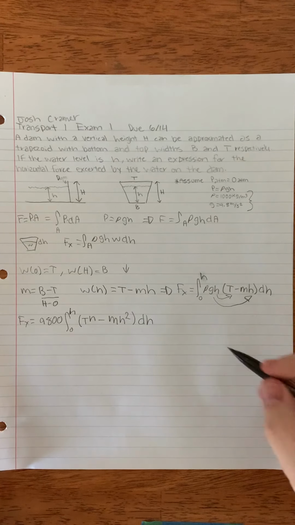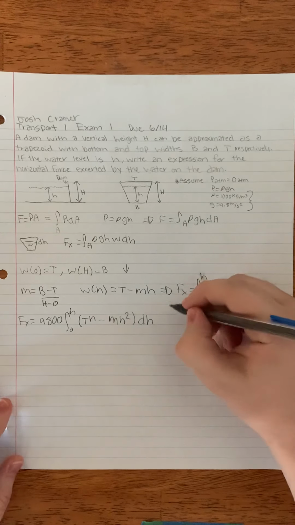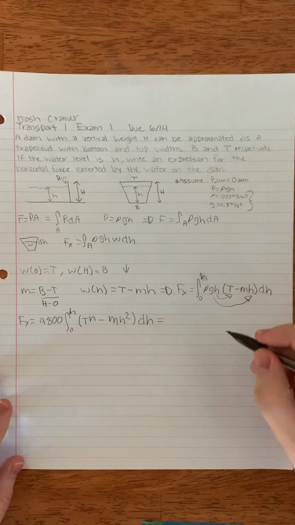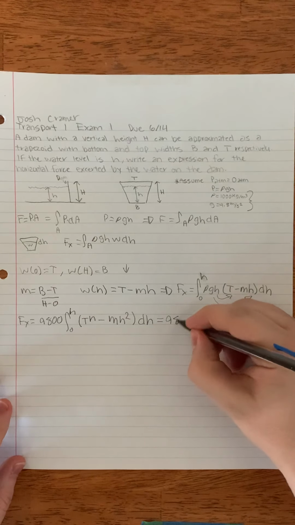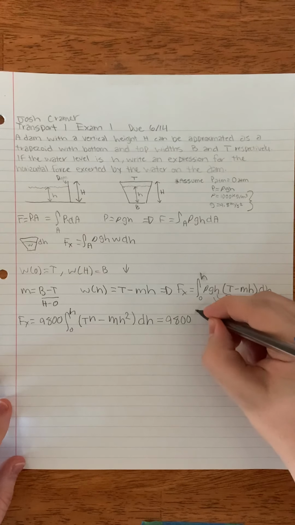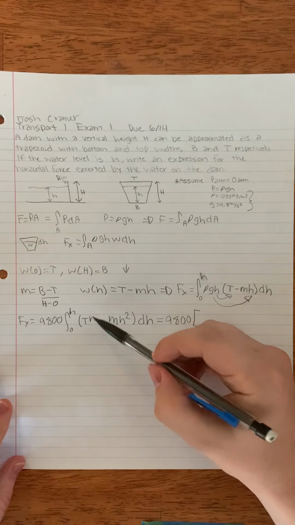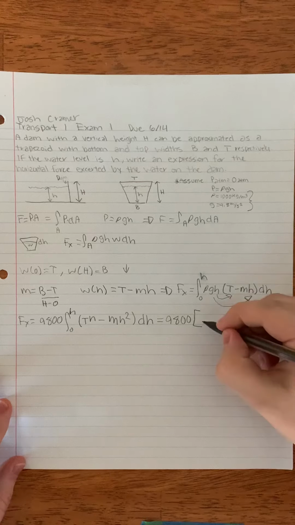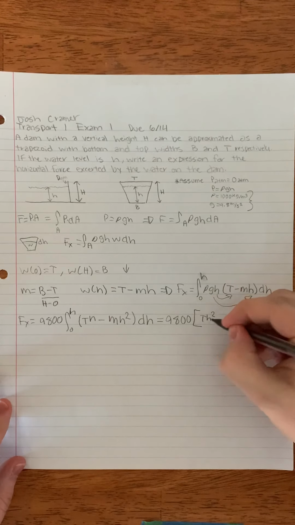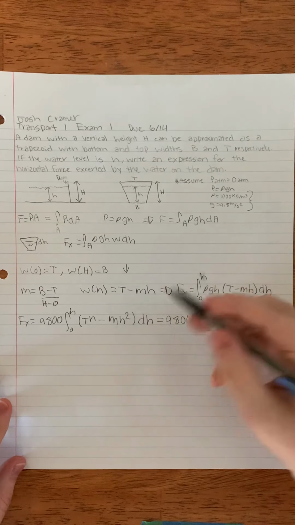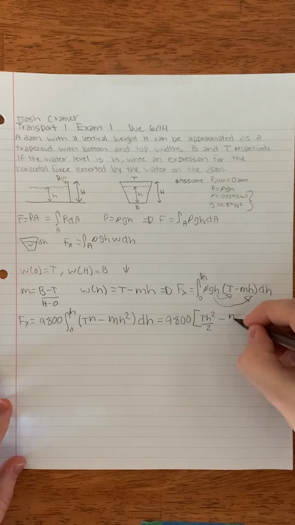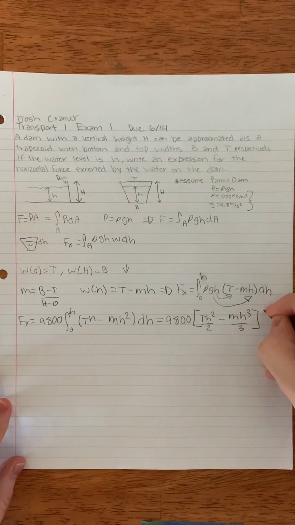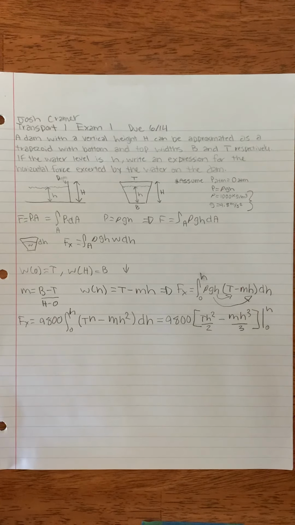So what we're going to do is integrate this. So 9,800, and the integral of this becomes Th squared over 2, and the integral of this becomes mh cubed over 3. And that is evaluated from 0 to the height of the water in terms of depth.